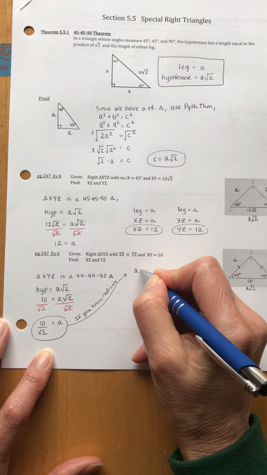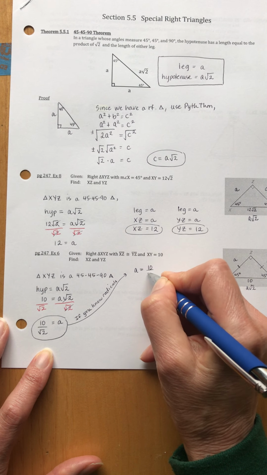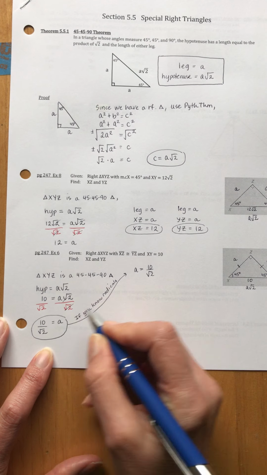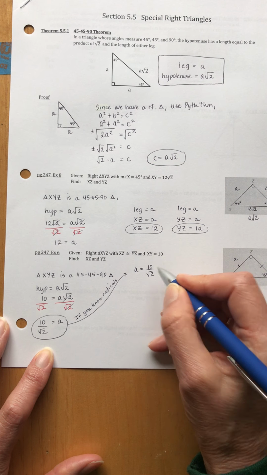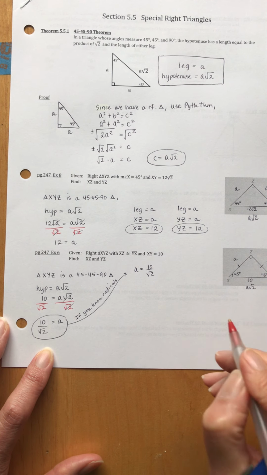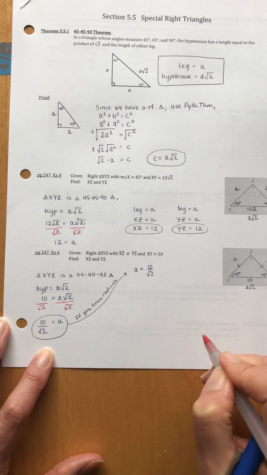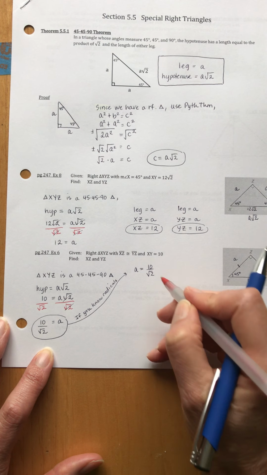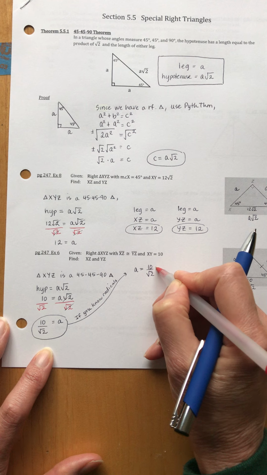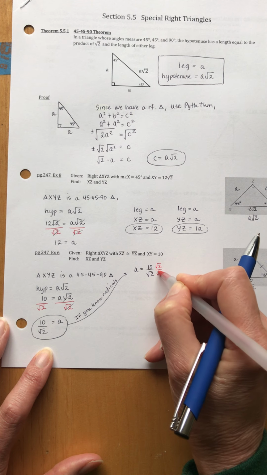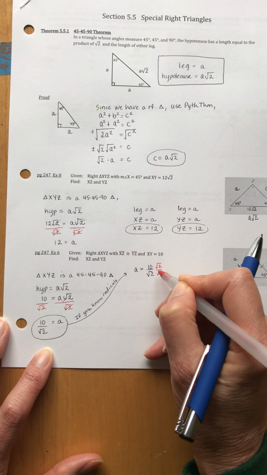Let's say that a is equal to 10 over the square root of 2. So I just switched it around here. So we cannot leave a radical in the denominator. That's one of the rules of being in simplest radical form. So the way we get rid of that radical in the denominator is we multiply it both top and bottom, which of course that's just 1.